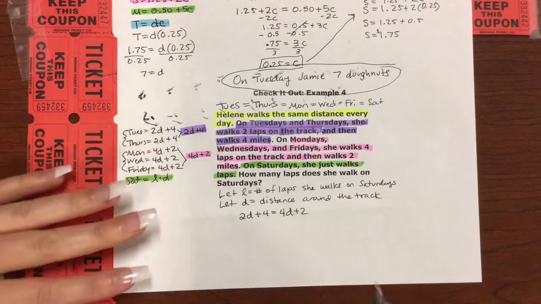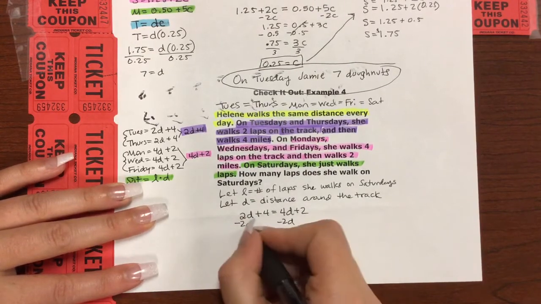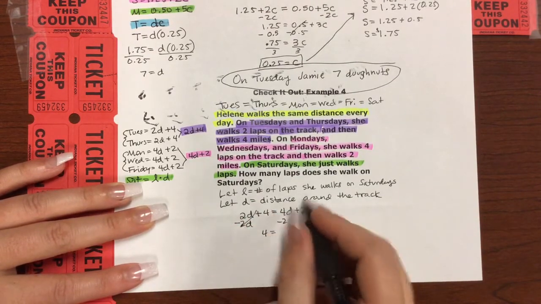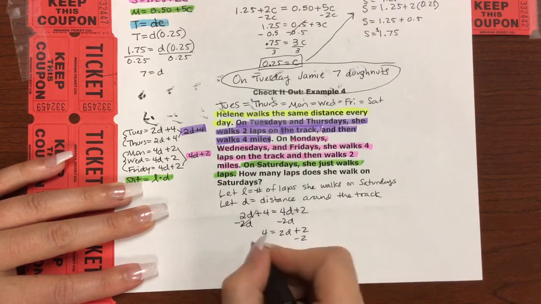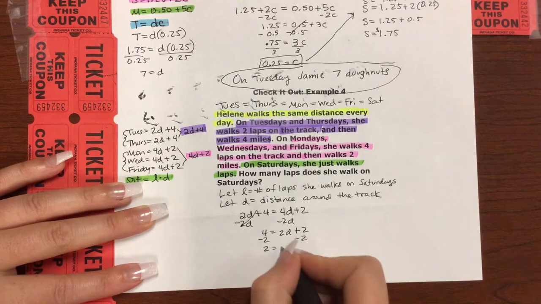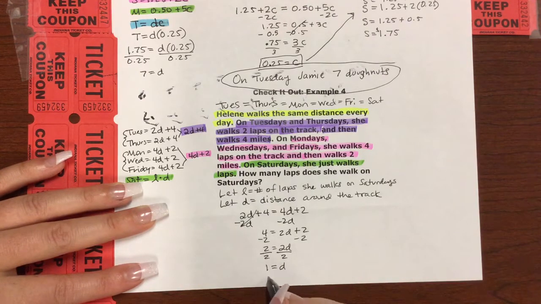And then we're just going to use our wonderful algebraic skills. Subtract 2D from both sides. That cancels. We're left with 4D minus 2D, which is 2D plus 2. Subtract the 2. We get 2 equals 2D. And then we divide by 2. And we get 1 equals D. Or if we use the symmetric property of equality, we get D equals 1, which means the distance around this track is equal to 1 mile.